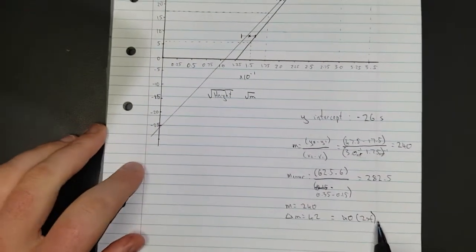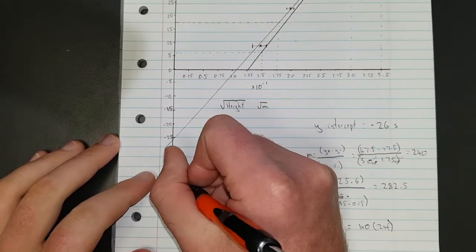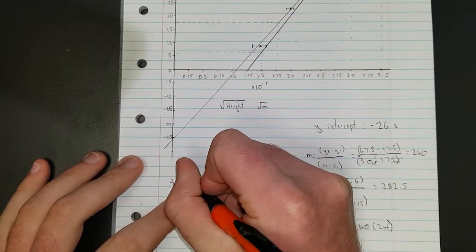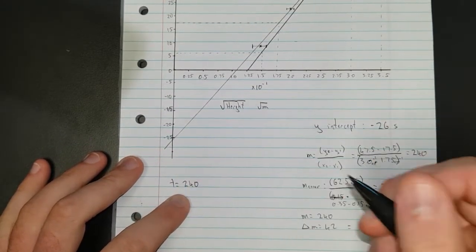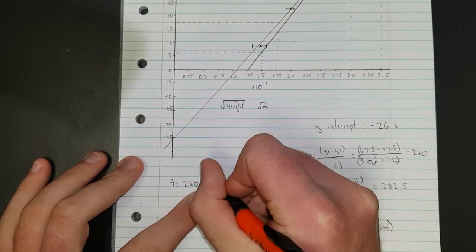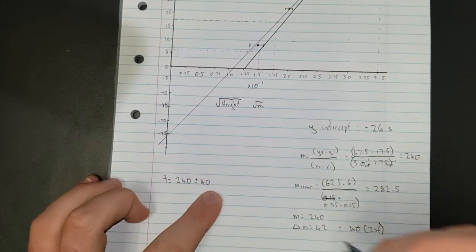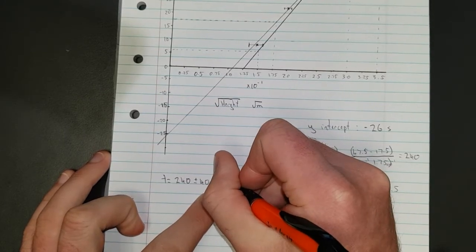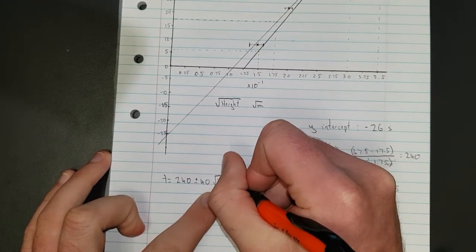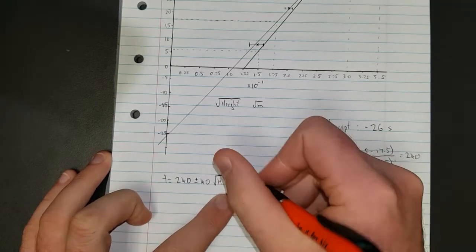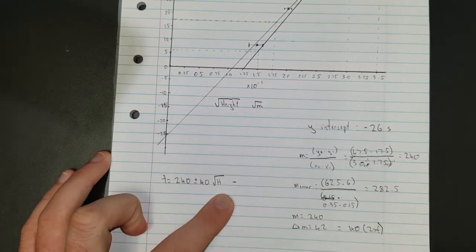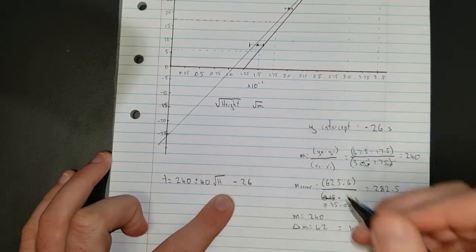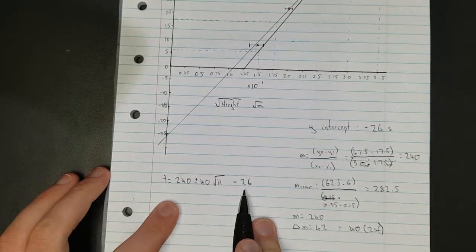So now we can write the final formula. Time is equal to the gradient, 240 plus or minus 40, times the square root of h, height, and then minus, where was our y-intercept, 26. So this is our final formula.